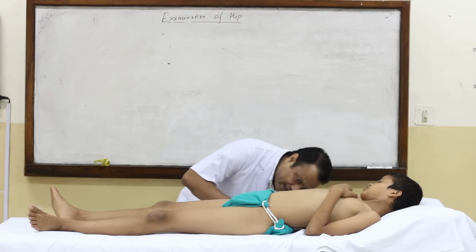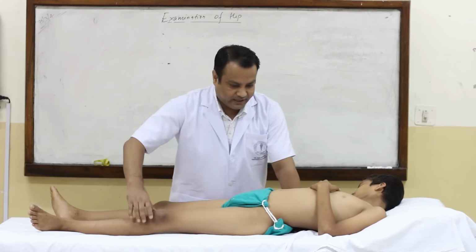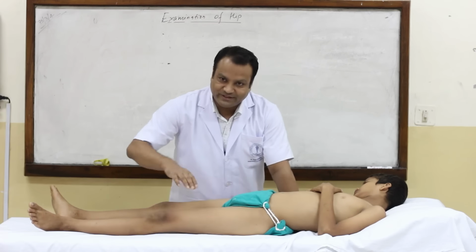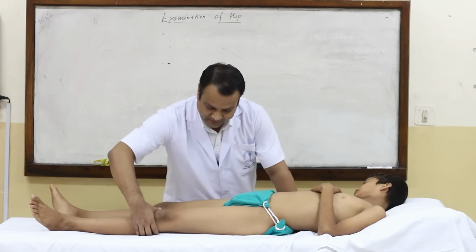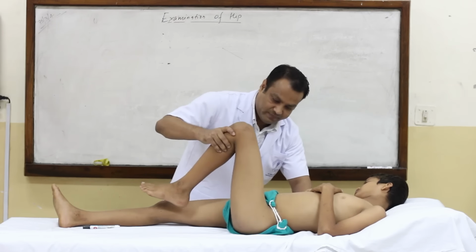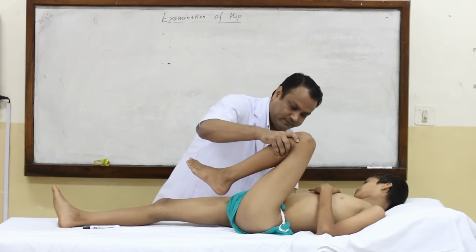Now, to demonstrate that amount of deformity, what we do is the Thomas test. You first check that it is through and through. You can insert your hand, and gradually you are supposed to move the normal, opposite hip. You flex the hip and knee. Don't remove your hand from here, and flex the hip and knee till the lumbar lordosis is obliterated. And ask the patient.